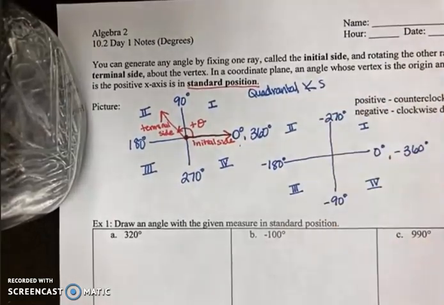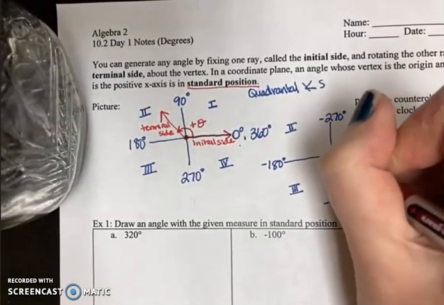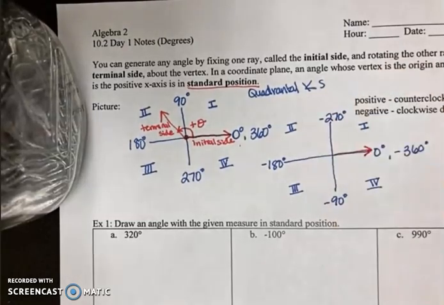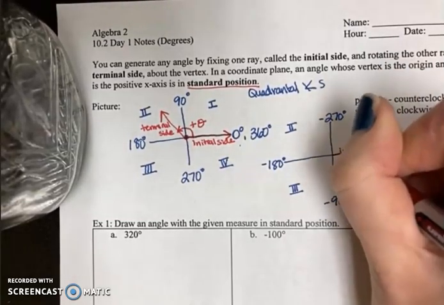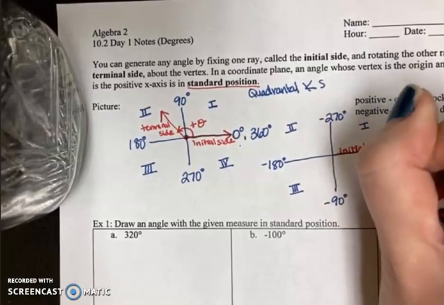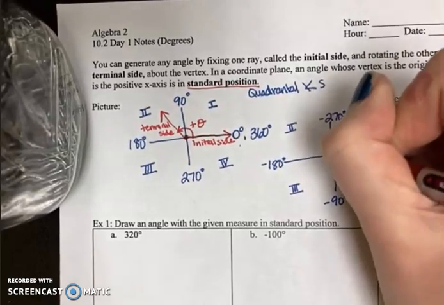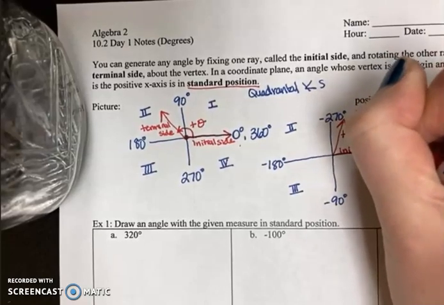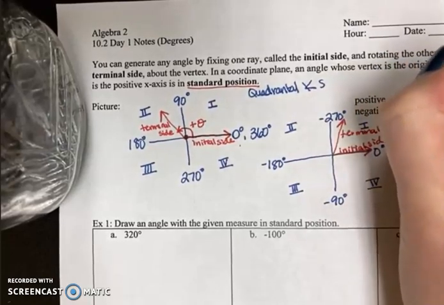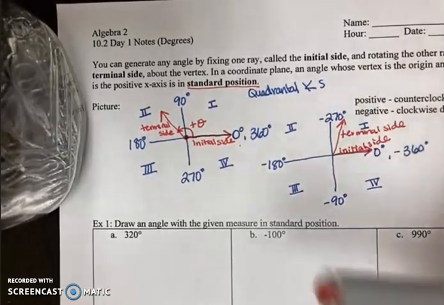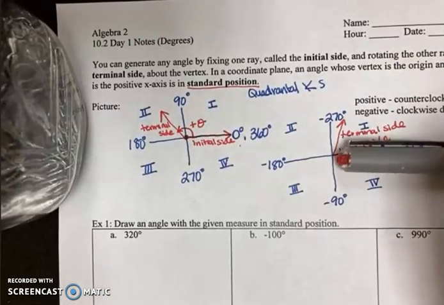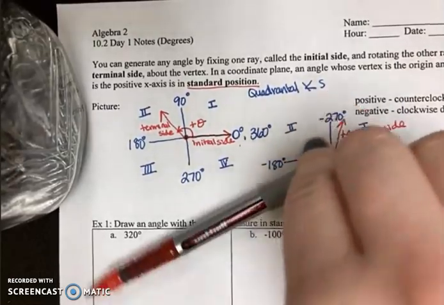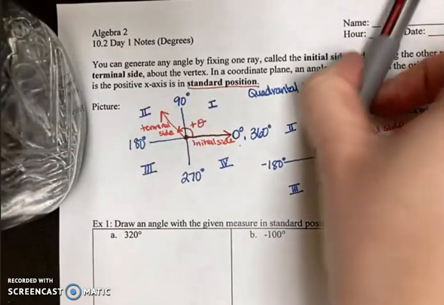So standard position would be something like this. If this is my initial side, and this right here is my terminal side, I would start here and in a clockwise rotation rotate all the way around till I got here.